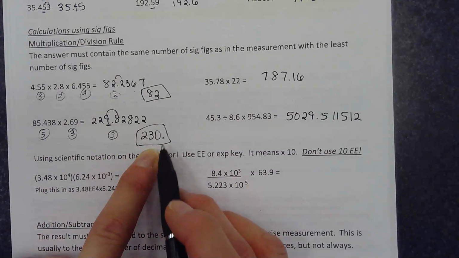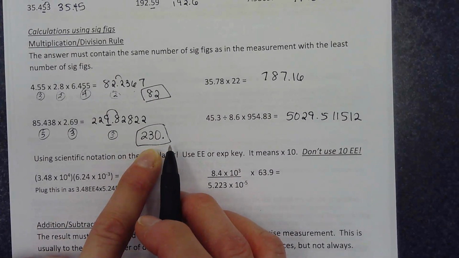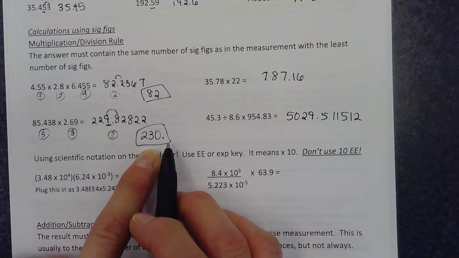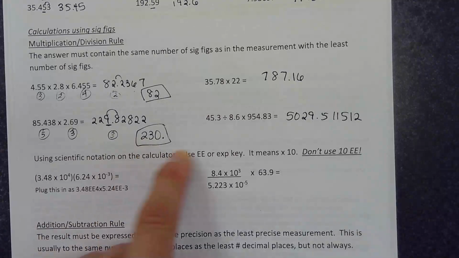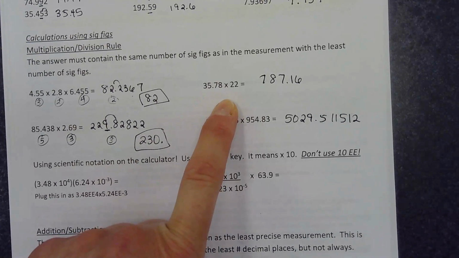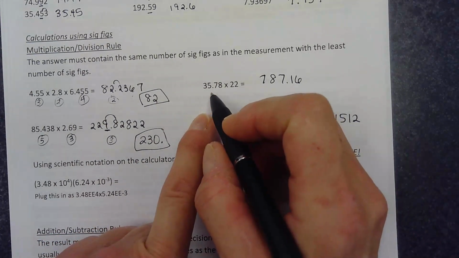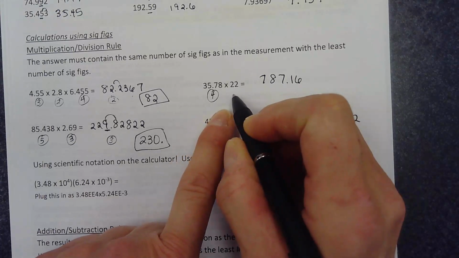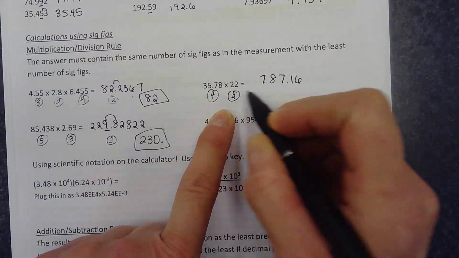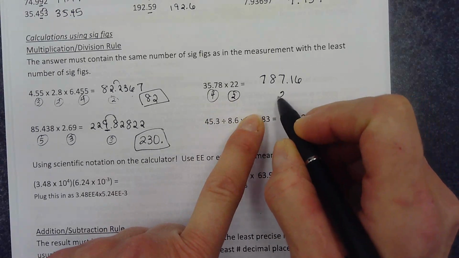What if I don't put the decimal? How many significant digits does it have then? Only 2. What does the decimal do? The decimal makes the 0 significant. That's what it does. All right, in this one, how many significant digits does 35.78 have? 4. 22 has 2. My final answer should have 2.